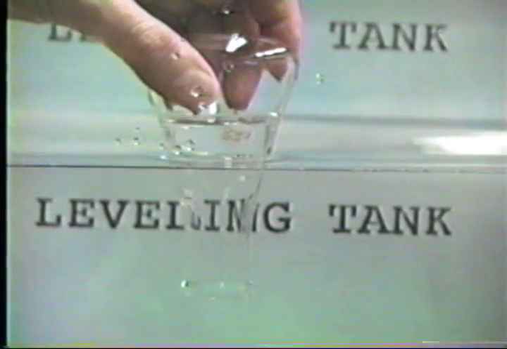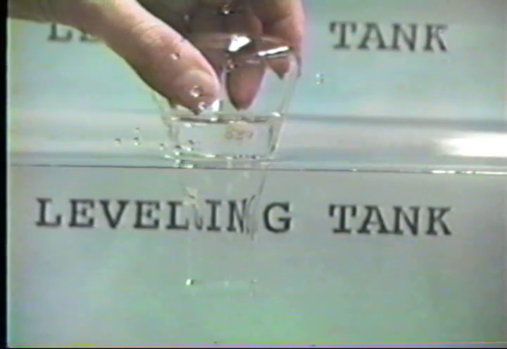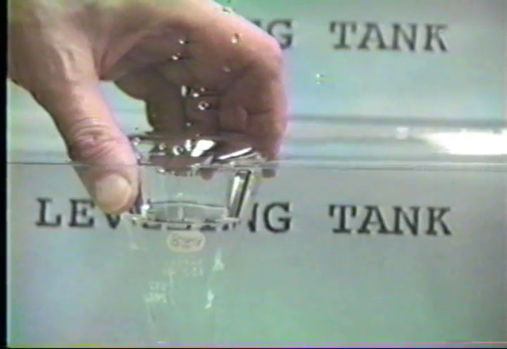As I am holding the flask, the pressure inside the flask is less than atmospheric pressure. If I push it down into the water, now the pressure of the gas inside this flask is above atmospheric pressure, and if I should raise this just to the level of the water in the tank, then in fact the pressure inside this flask will be exactly atmospheric pressure.